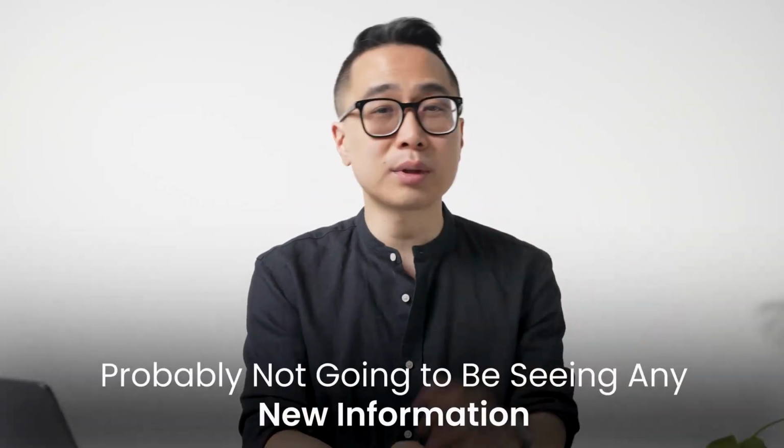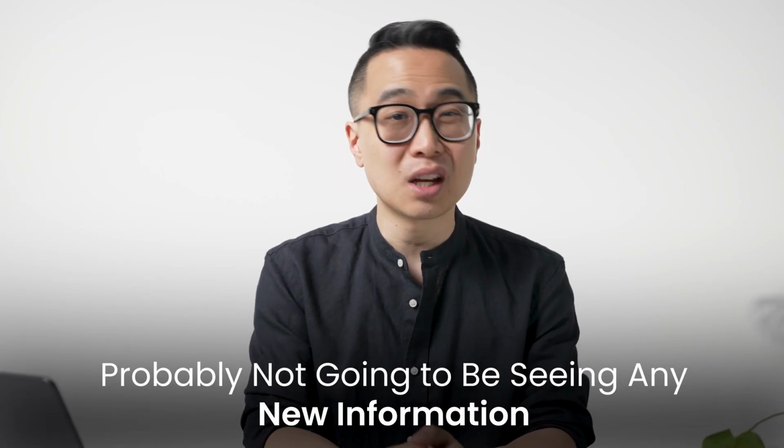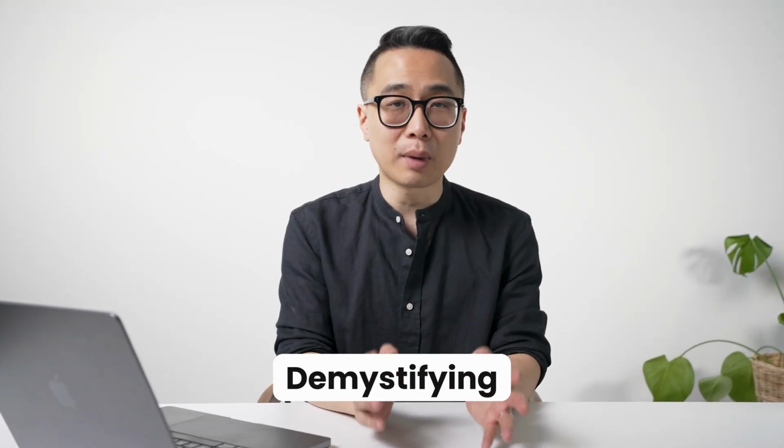It's important to note that if you're already taking the free 120, you're probably not going to be seeing any new information. But that's not the point. Demystifying your test day experience helps you be calmer when it matters most. So if you're like me and you get nervous for big tests, then it can help a lot to go through the process of taking the free 120 at your Prometric Center.